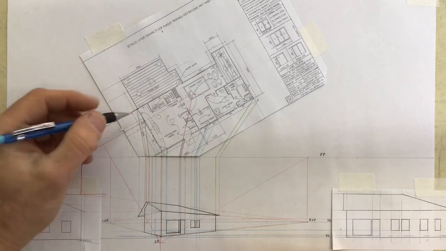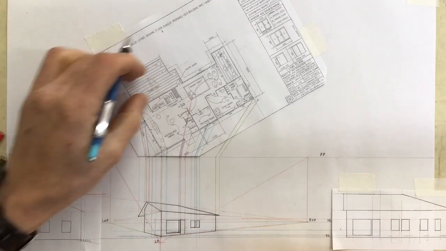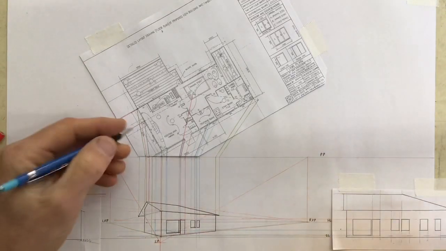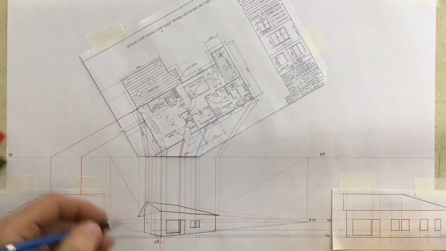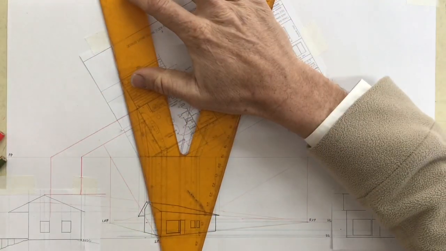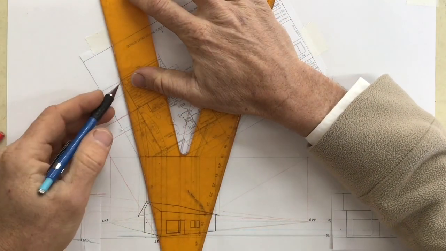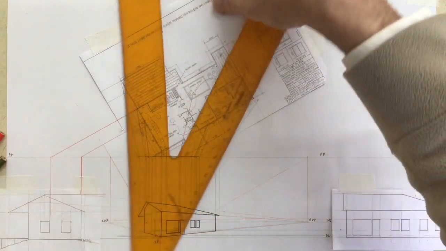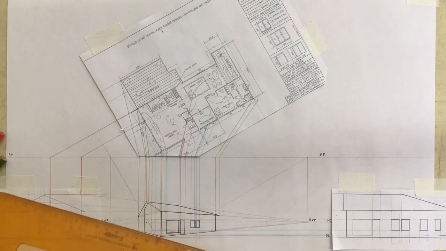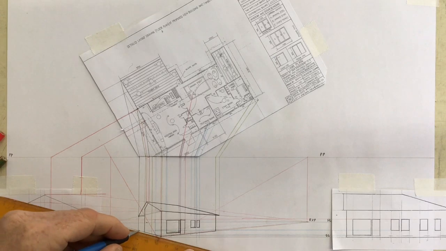Right, there's that little piece of the little platform thing that's going out there. Let's find where that is. That's in line with this wall that's coming out here. So let's just find that corner over there. And take that down. There it is, coming down onto the picture plane. And that's going to drop down over here. And I can now draw in the little platform thing coming out over there.